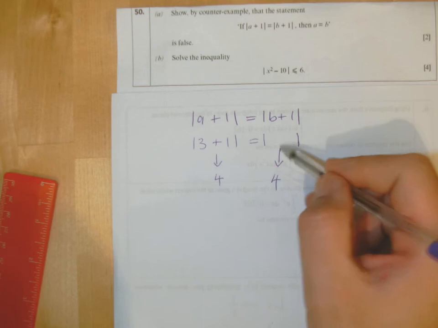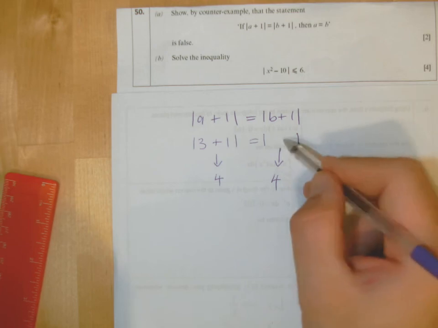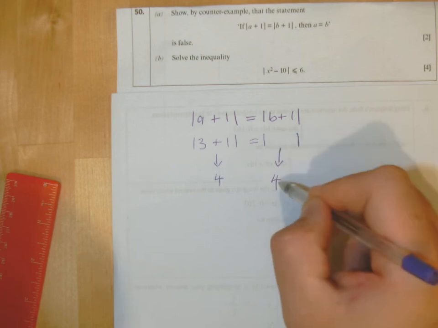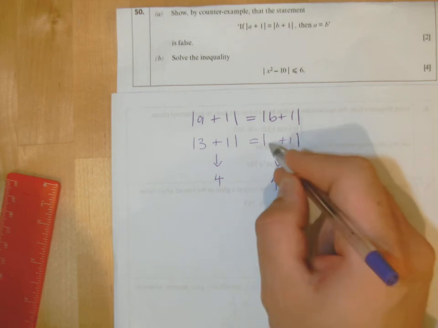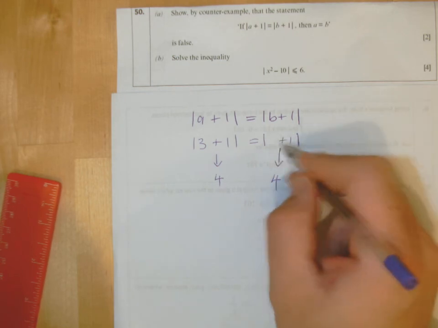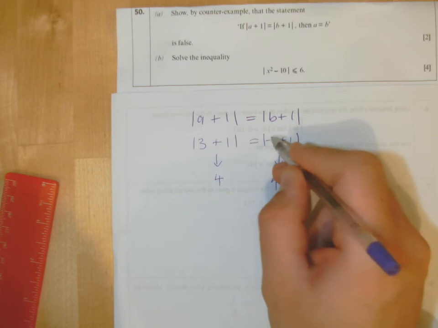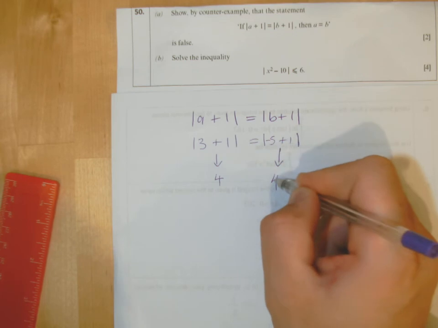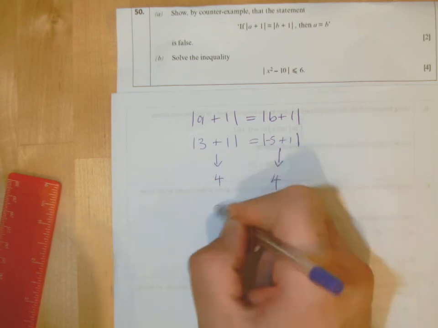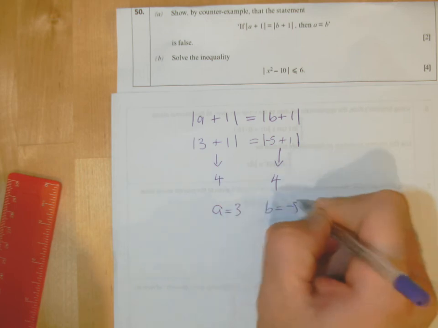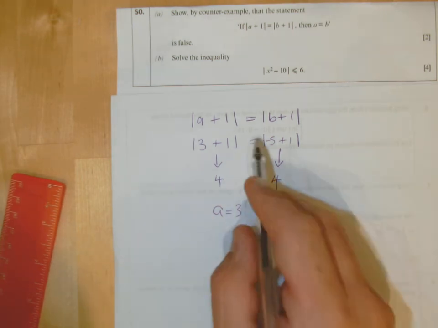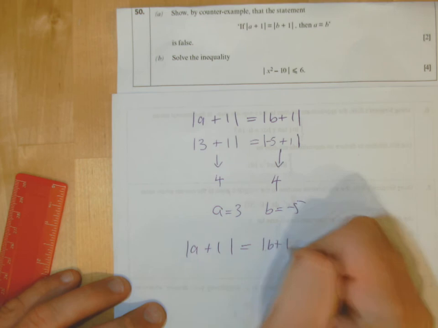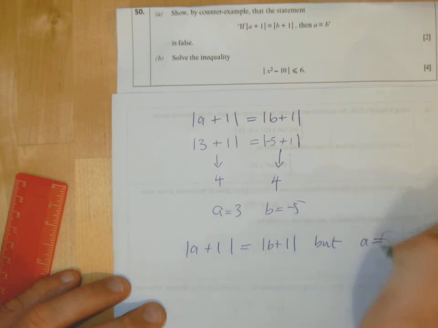Well, if I want this to be 4, it doesn't have to be 4 in here. It could add up to -4, if you think about it, because when you do the mod of -4 it'll come out as 4. So we just need to think, what number could I put here so this adds up to -4? If I put -5 there, when I add 1 to it, you get -4, and then the mod of it would be 4. So these would be equal, but a would equal 3 and b would equal -5. So you get a situation where one's positive, one's negative. |a + 1| = |b + 1| is true, but a is not equal to b.